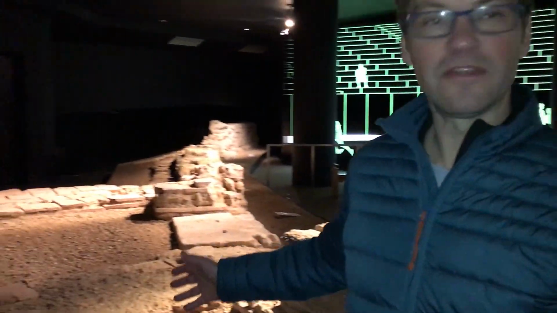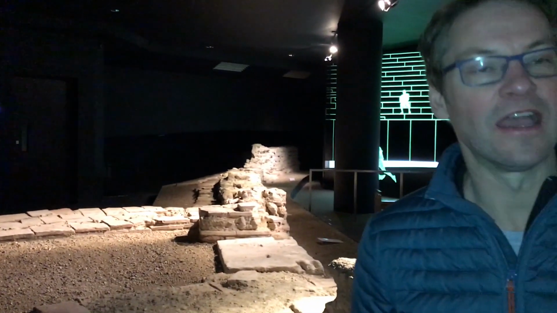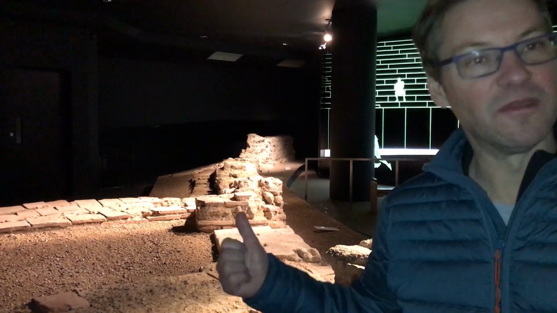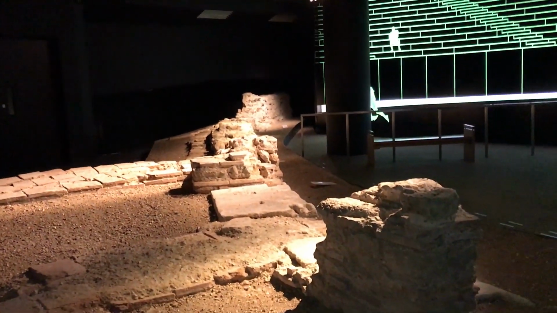Before we get to the amphitheatre, we've got an enclosure here just to the side of the entrance, and this would have been where the gladiators and animals would have been waiting before they went actually into the amphitheatre and started their combat. Let's go into the heart of the amphitheatre.